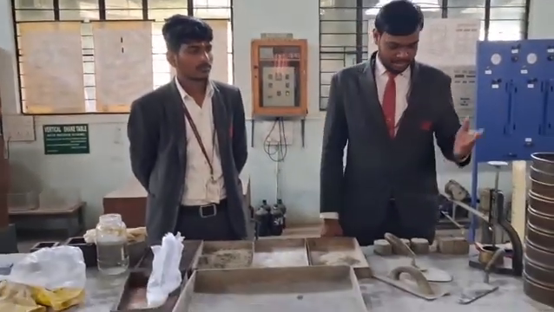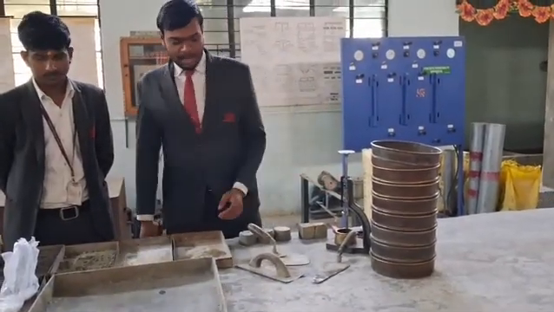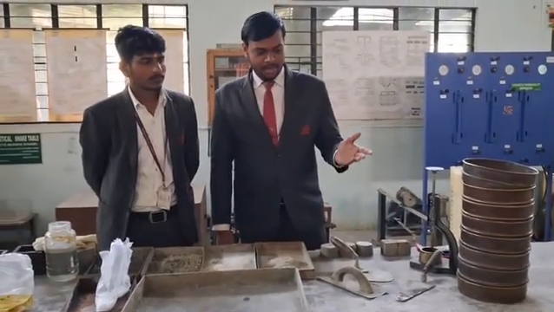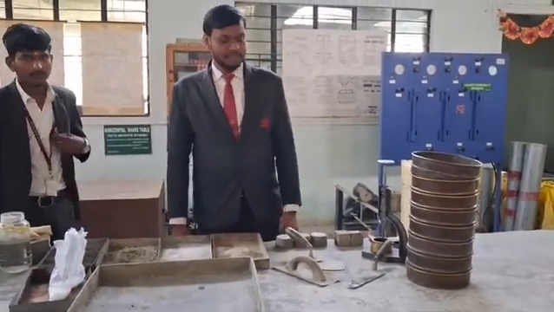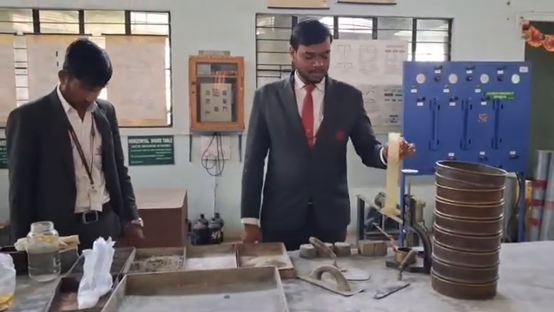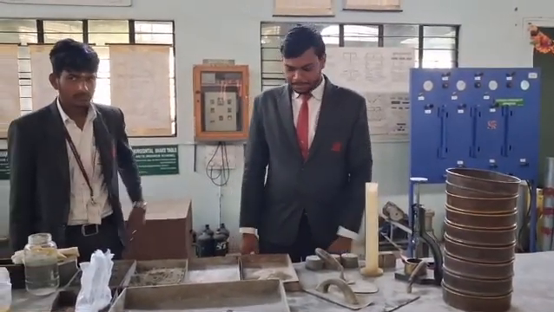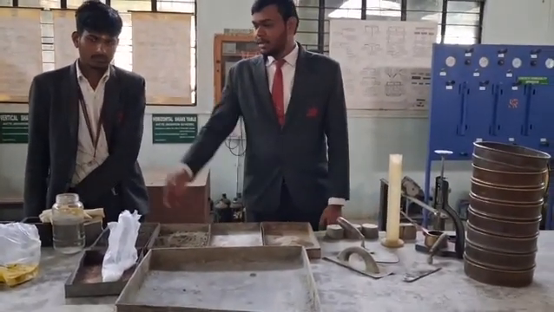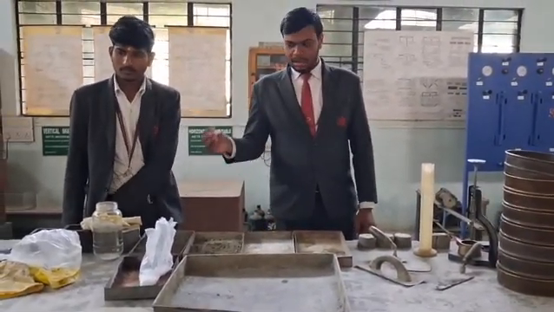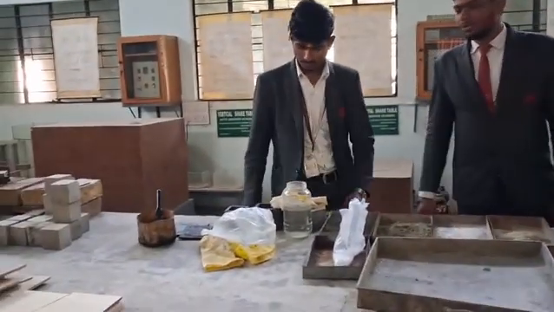Also, to find the sieve analysis, there are sieve sizes of 300 micron, 150 micron, and 75 micron. For measuring water, we have provided a cylinder. We also have cubes for casting the blocks, and we also use oils.